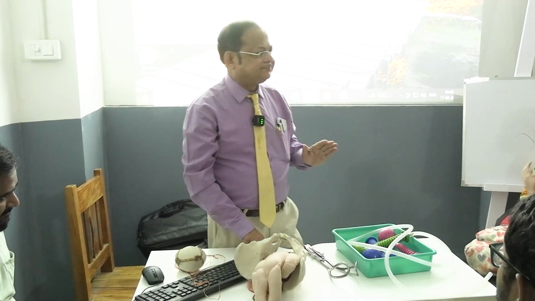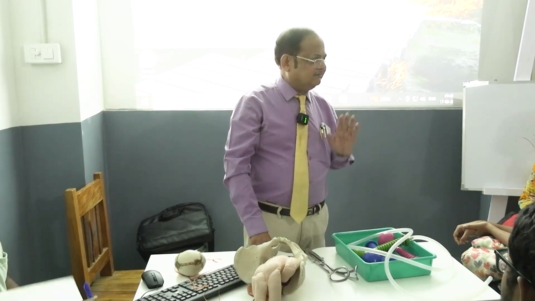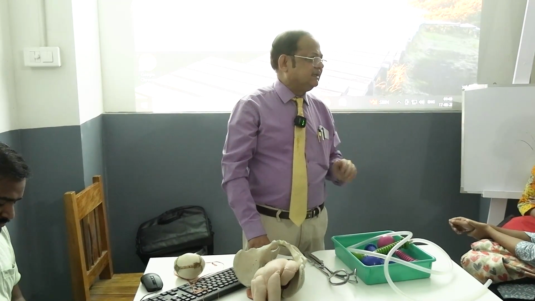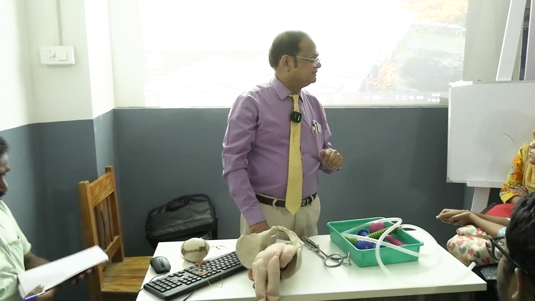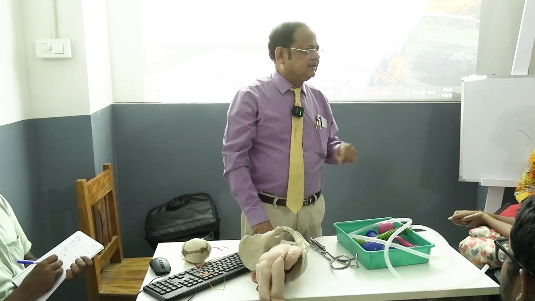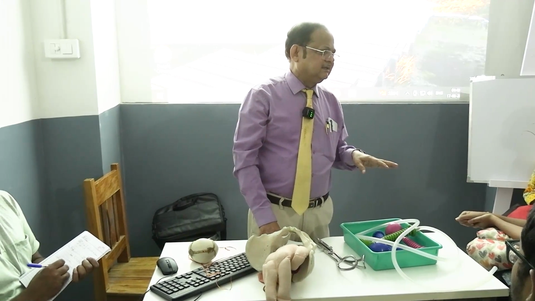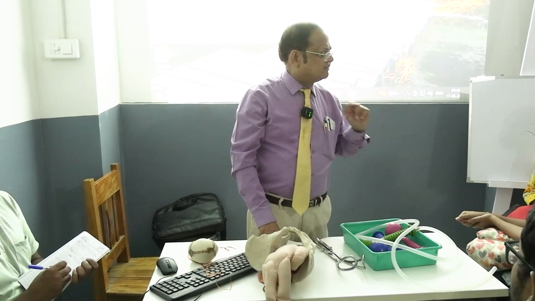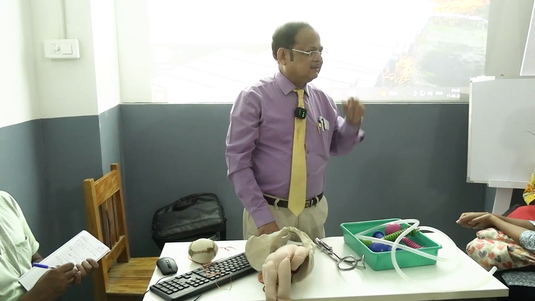As all of you know, there are two routes of delivery. One is the via naturalis, that is the vaginal delivery, via vagina. And second is the abdominal delivery, that is Cesarean delivery, commonly known as the Cesarean section. So there are two routes of delivery, and natural delivery is the vaginal delivery.